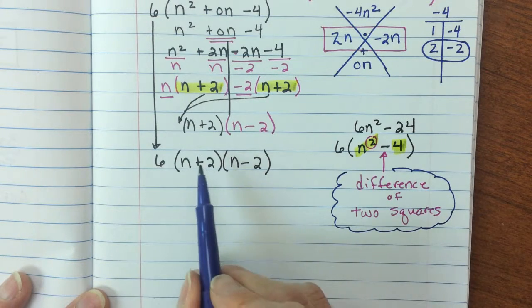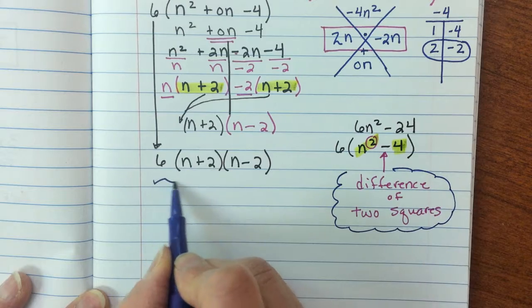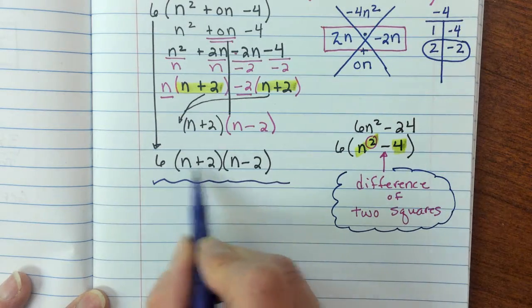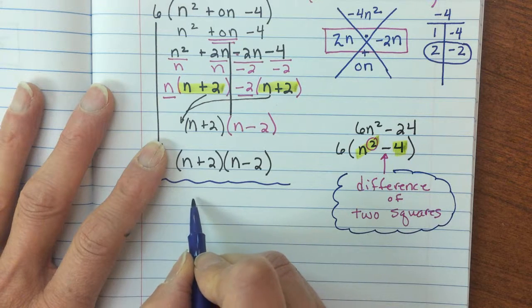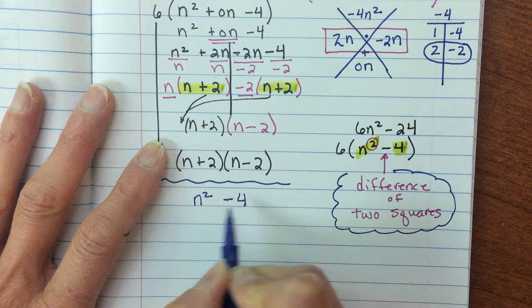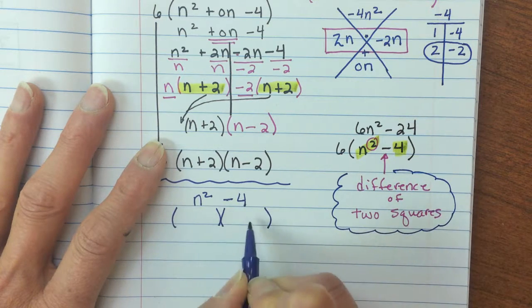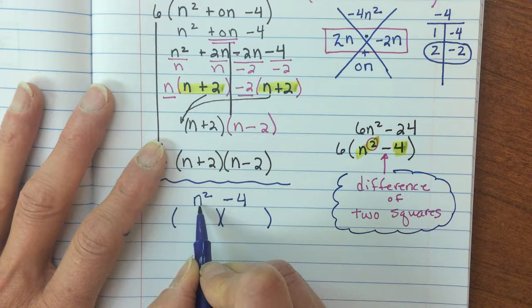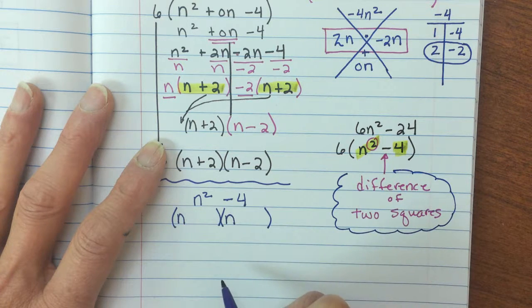So if you notice here, let's just look here. I'm going to show you the shortcut. I'm going to write just this part. I'm going to pretend that 6 isn't there. So if I had n squared minus 4, and if you notice so far, I get two binomials when I factor. If I take the square root of n squared, I get n and n in the front.